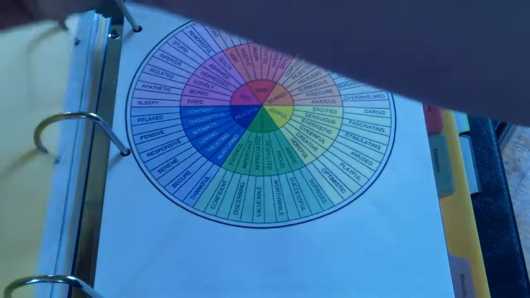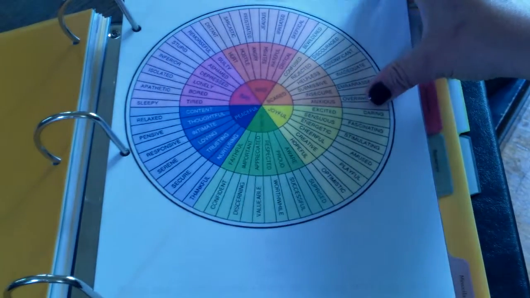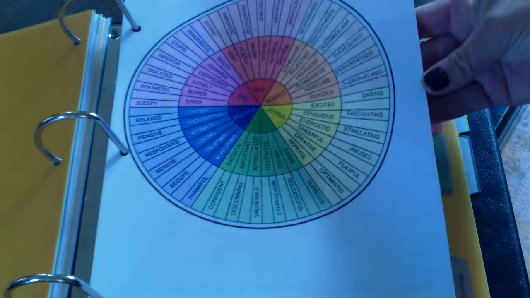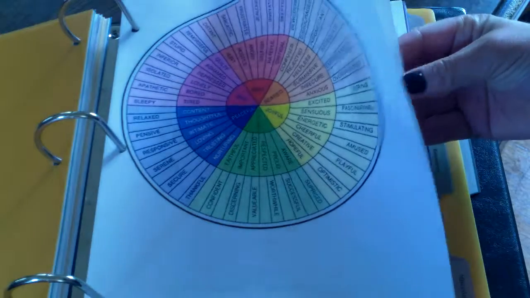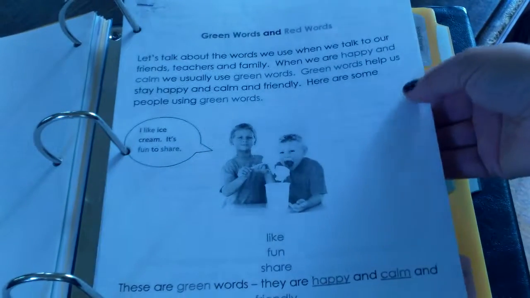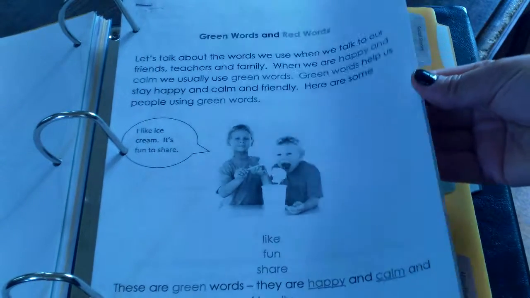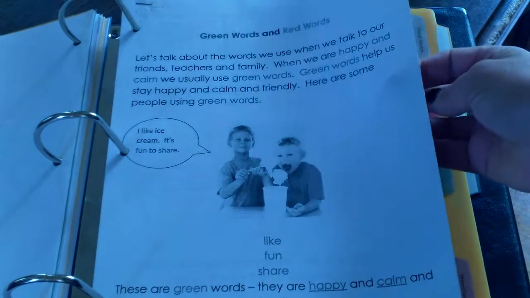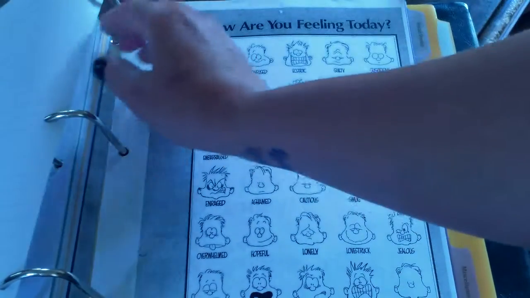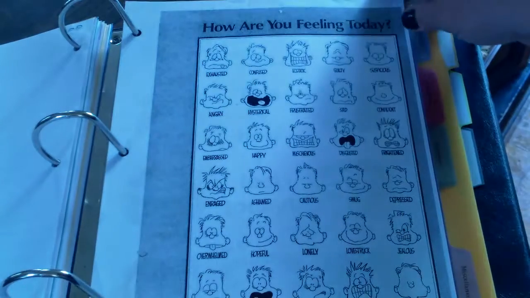Feeling definers. These are different things to help people find their feelings. This is a color wheel of feelings. It helps people choose different words to describe what their feelings are. This is an exercise to be used with children. Green words and red words to help them know whether words are positive words or negative words and how to use them properly. This is a chart to be used with people.